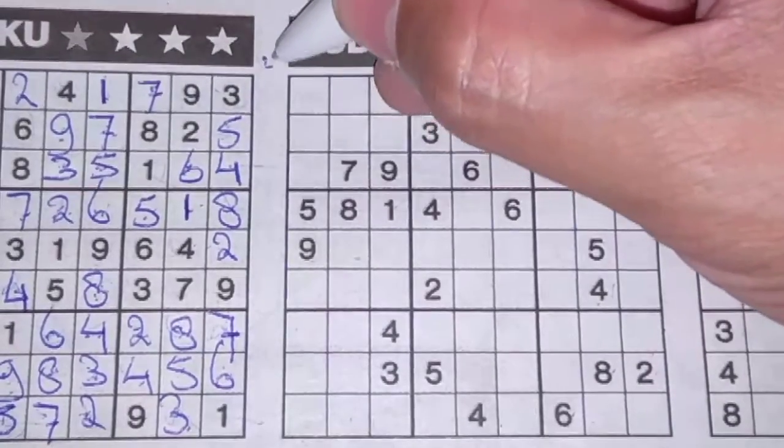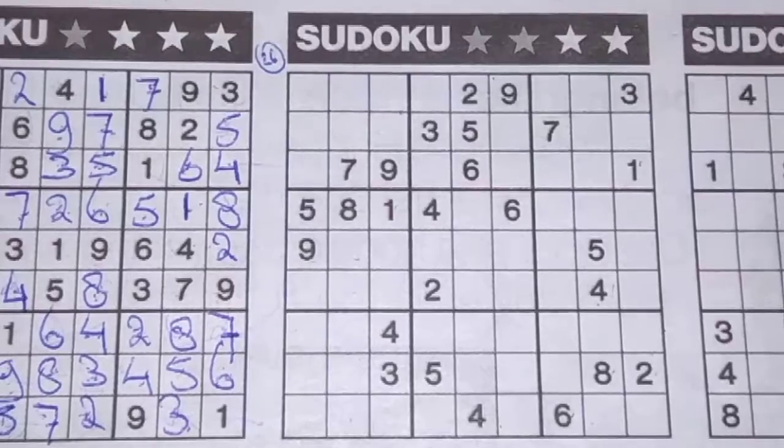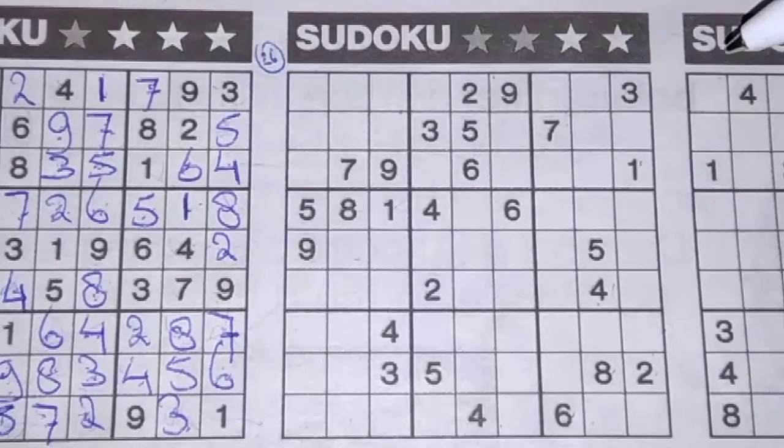Yes, 26 printed digits. The previous one, 27. This one, 26. So let's get started.